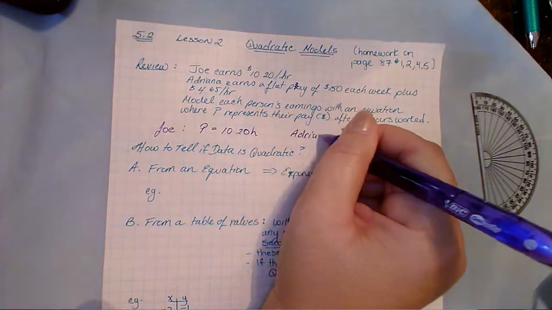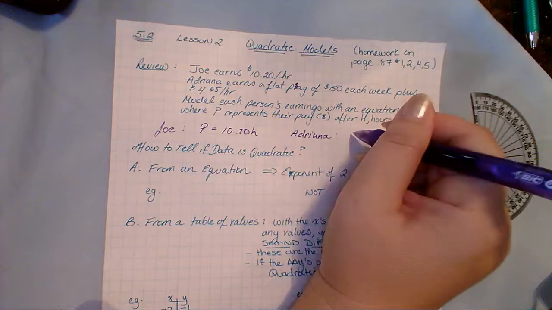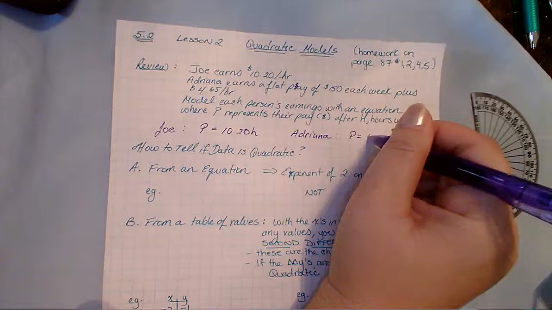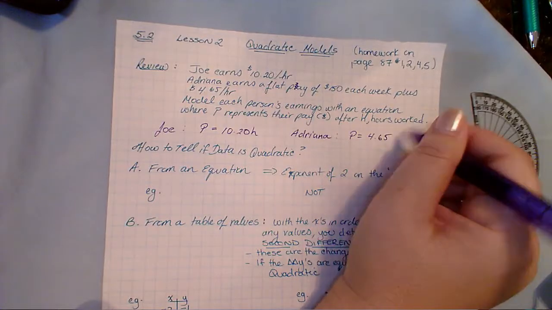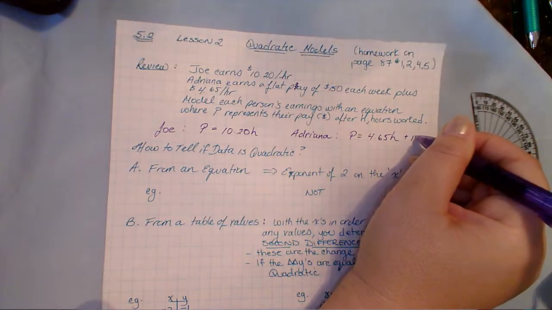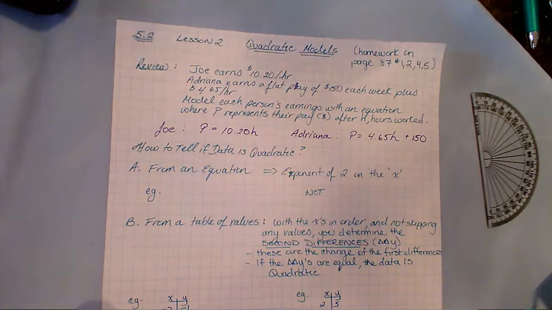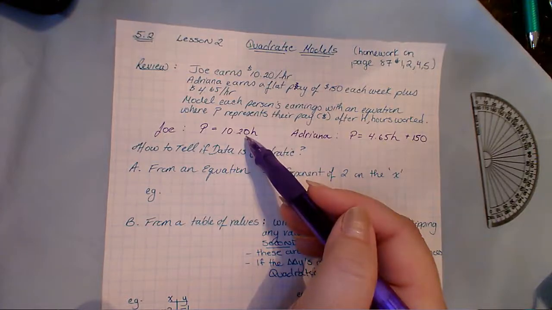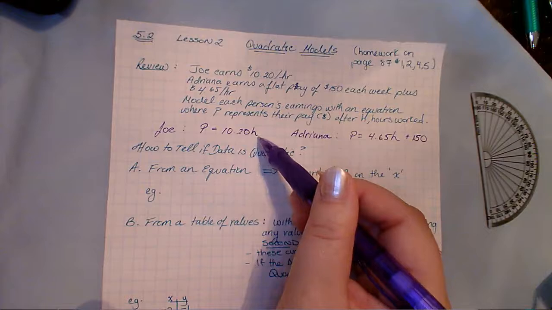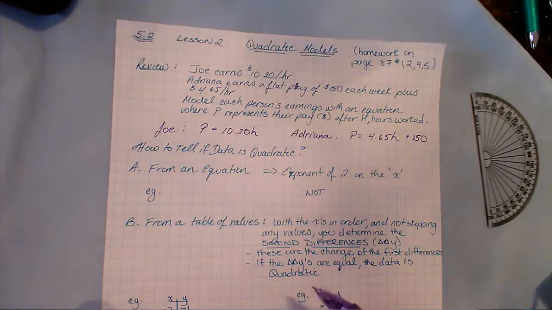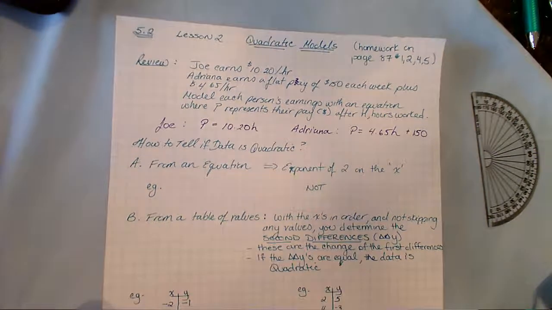Versus Adriana, she's going to get $4.65 each hour. So 4.65, again, don't put the dollar sign, each hour she works, but just for showing up, or just for being on the payroll, she gets $150 as a flat fee. So her y-intercept, her start amount, is 150, whereas Joe is 0. So Joe needs to work. Adriana can have a vacation week and she'll still make $150. Okay, so that was linear modeling.